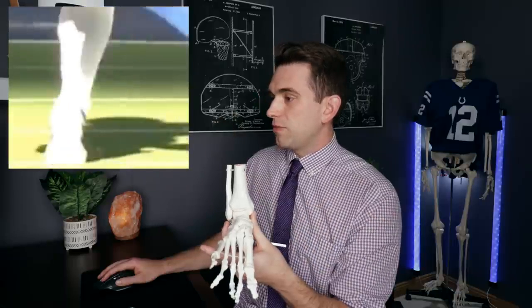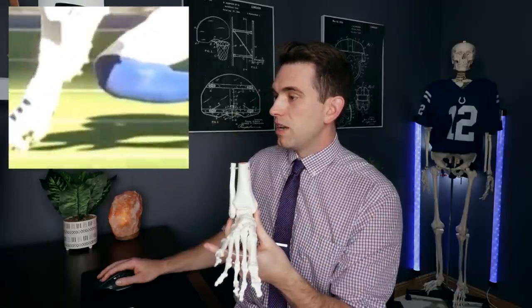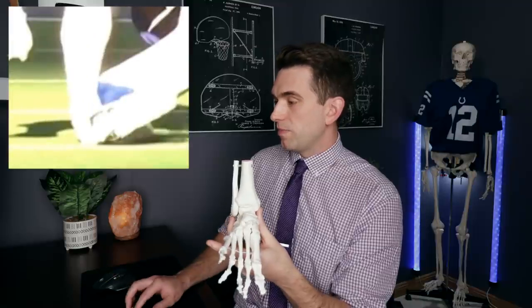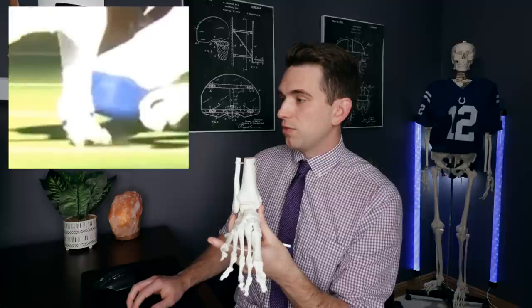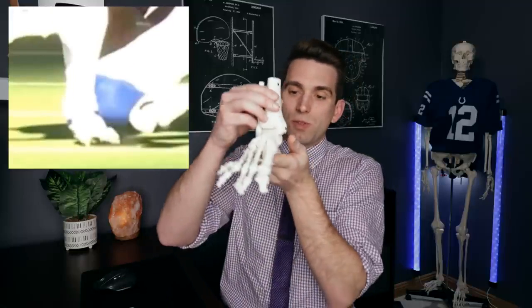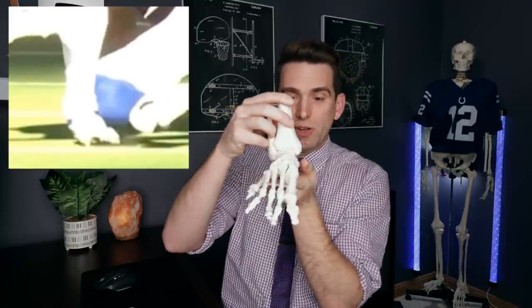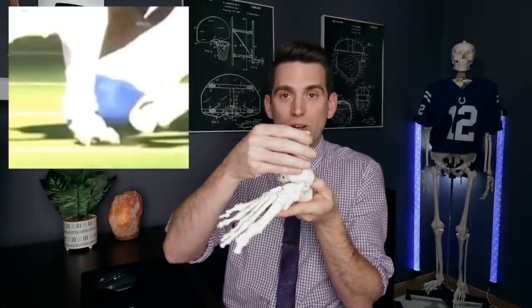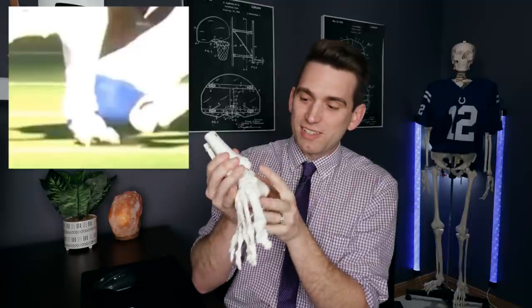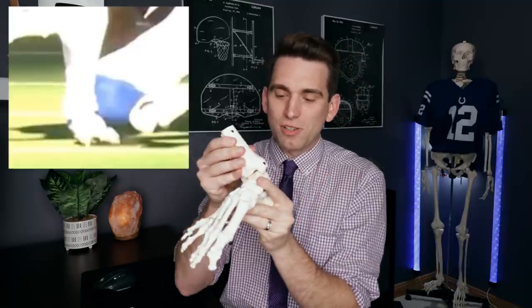What happened here with Dak, if we go back to this clip of when it happened, this position right here, where you see his ankle kind of collapse into this externally rotated position, basically what's going on is he's planting his foot, and then the ankle is externally rotating outward and then just collapsing inward. And this is kind of attached together, so I can't dislocate it, thankfully.